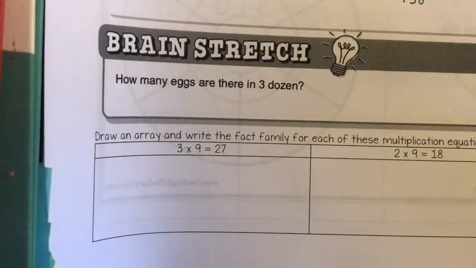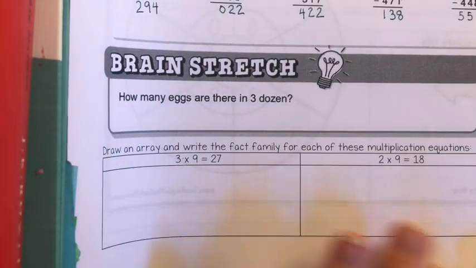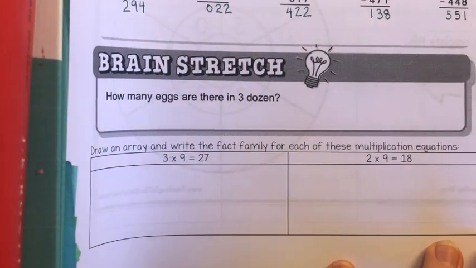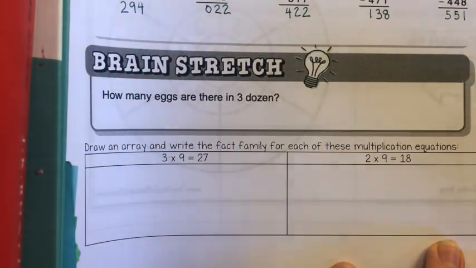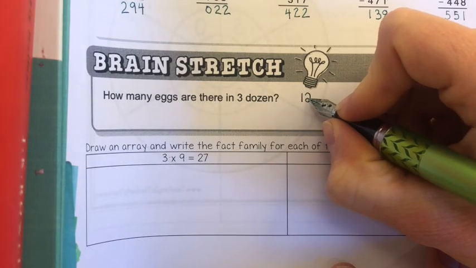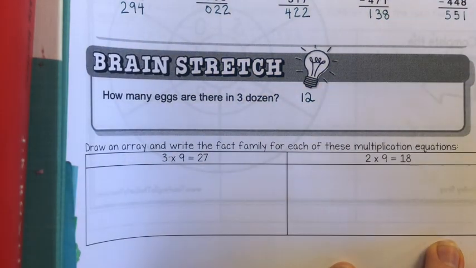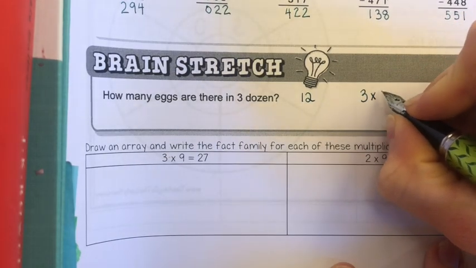Okay. Now let's move on to our brain stretch. I'm going to zoom out for that. Our brain stretch for today says, how many eggs are there in 3 dozen? So a dozen is 12. So to figure out 3 dozen, we have to go 3 times 12.